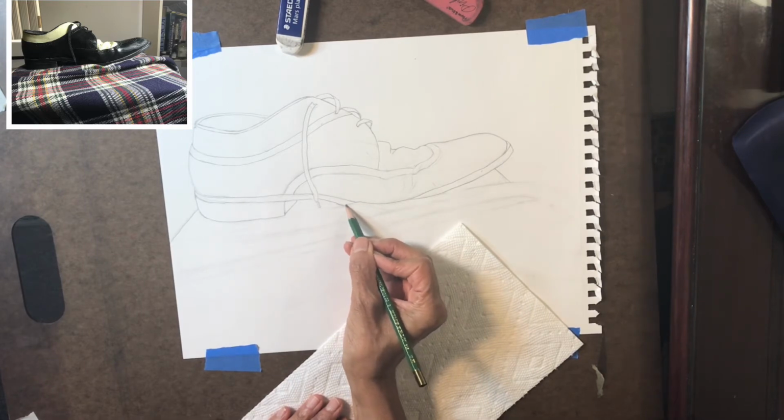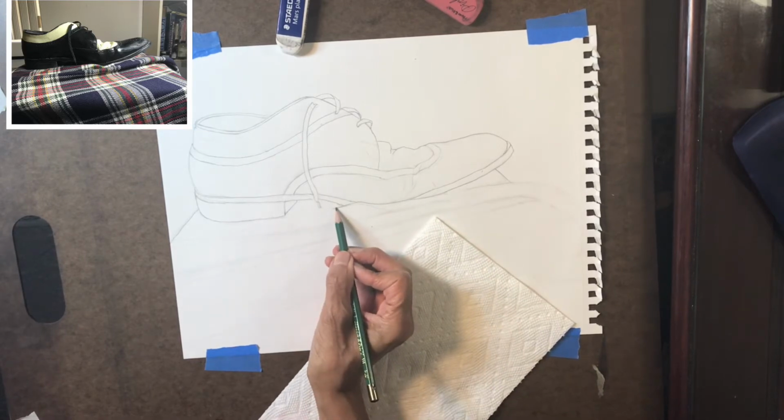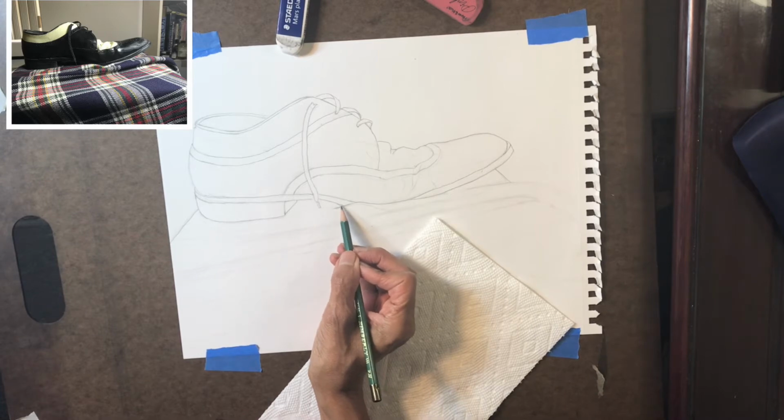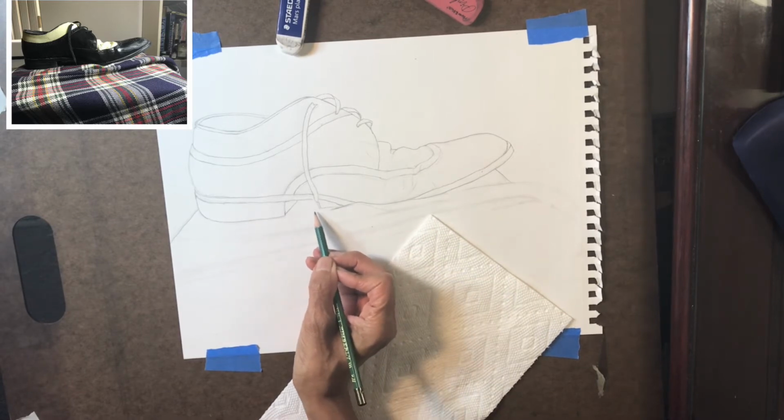So this moves over like this, and this is a little bit of a hard edge in through here. Then it moves over like this.